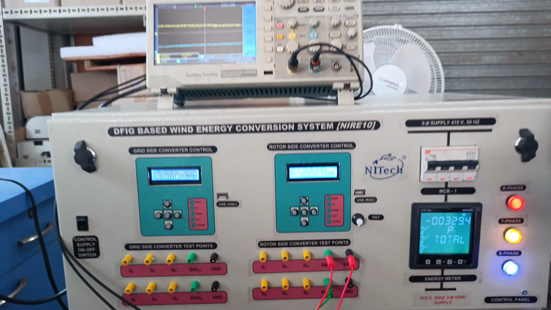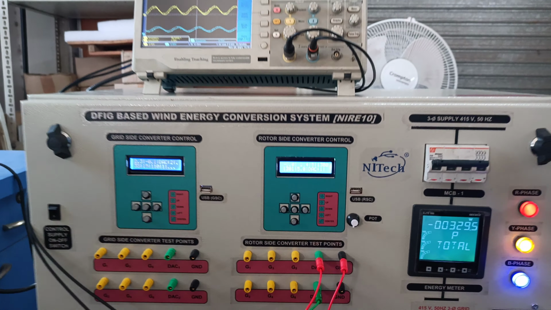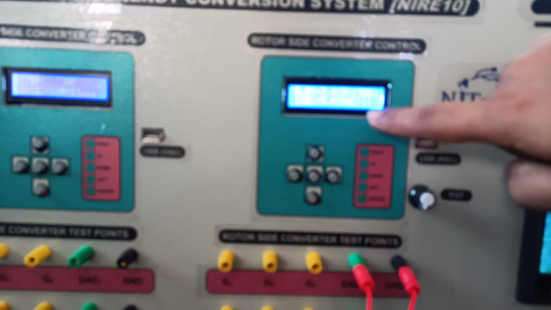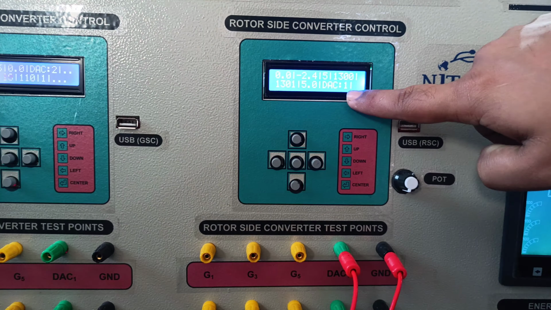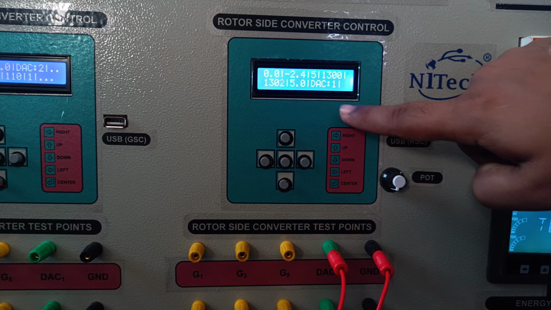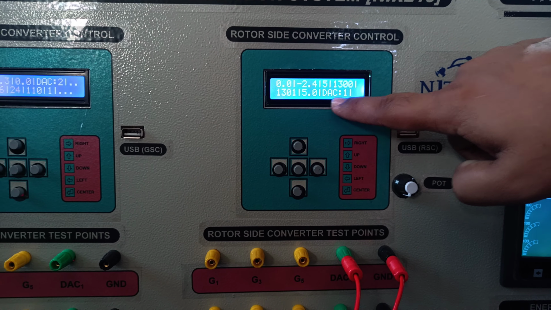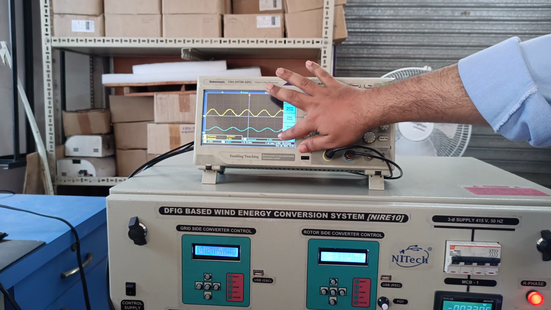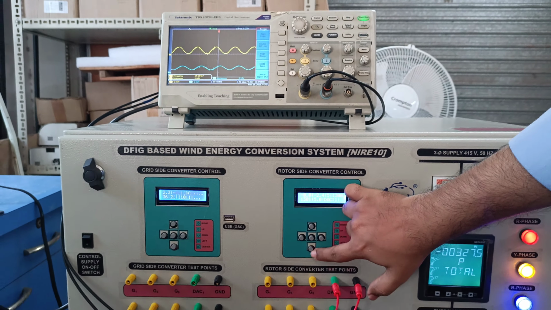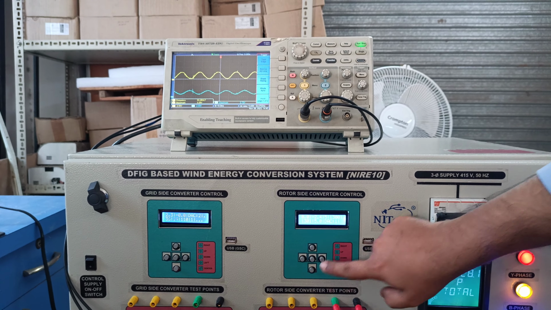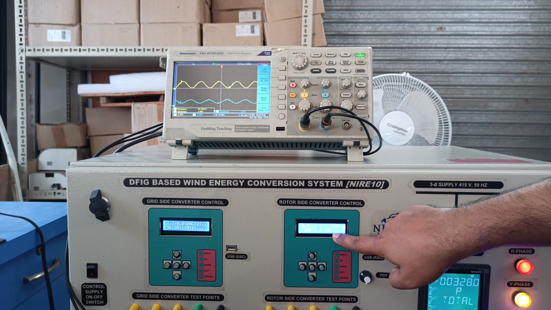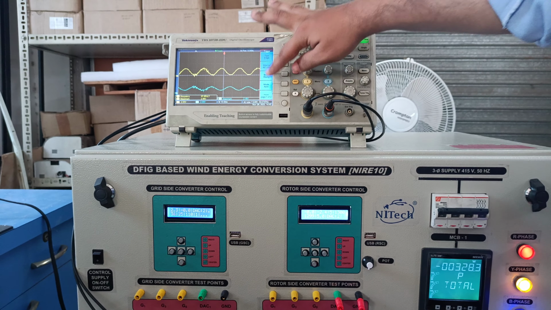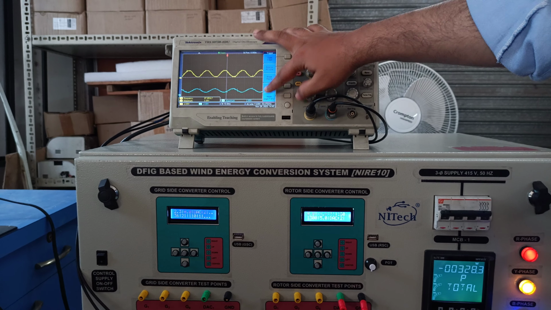To observe the DAC output, you can see here the DAC number. Now it is the initial condition, DAC is 1. First we have observed the Va and psi alpha. By pressing this button you can change the DAC. Here you can see the DAC is 2. Okay, so here the result is updated.